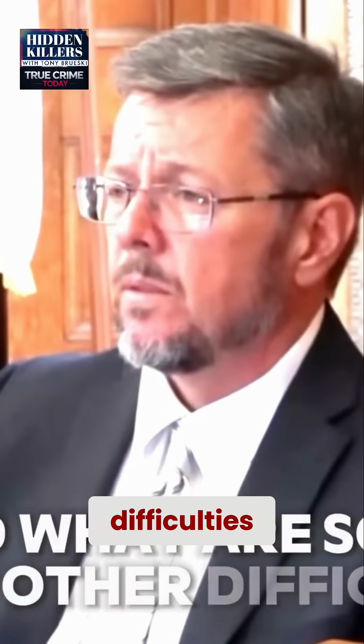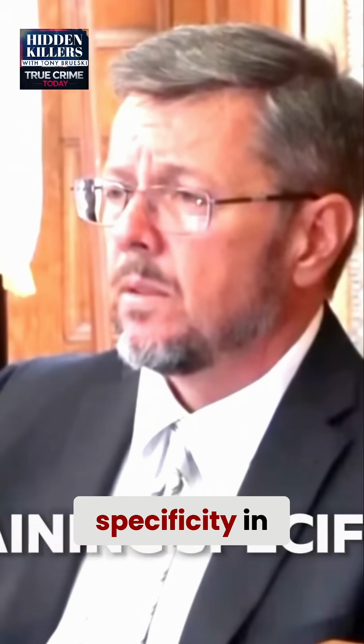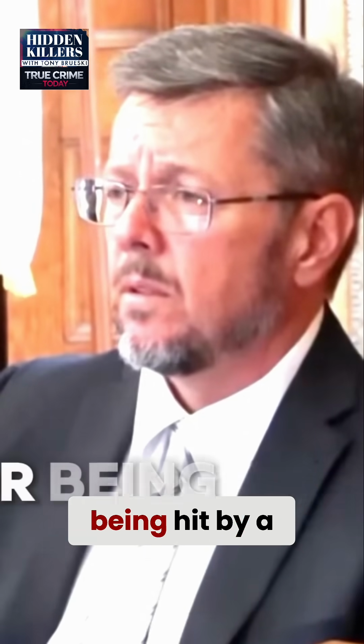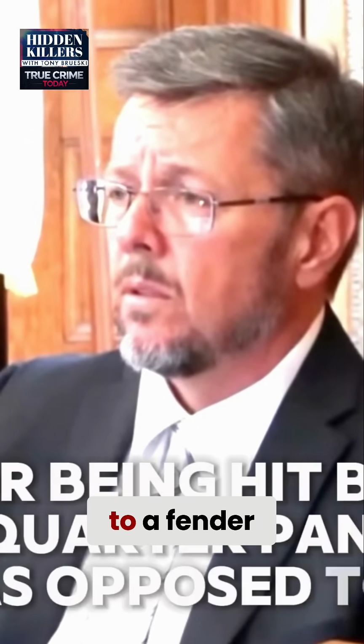And what are some of the other difficulties in attaining specificity in a sideswipe or being hit by a quarter panel as opposed to a fender?